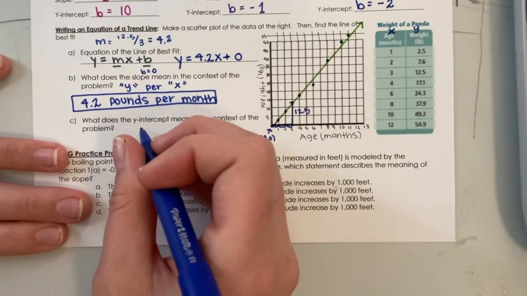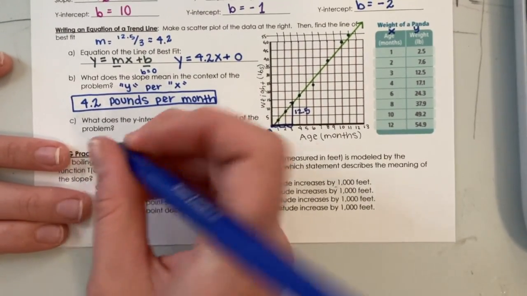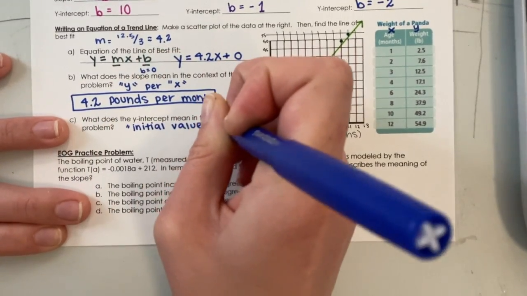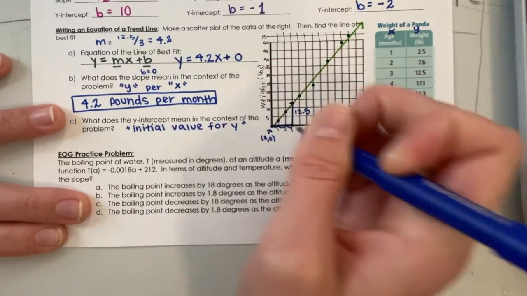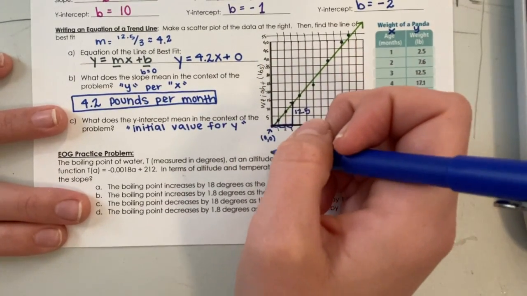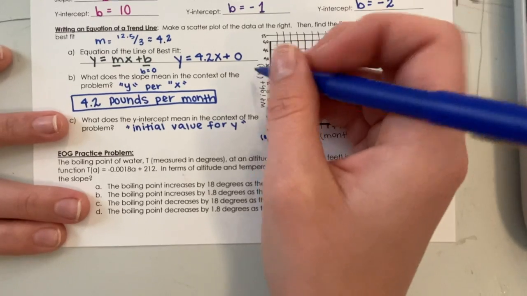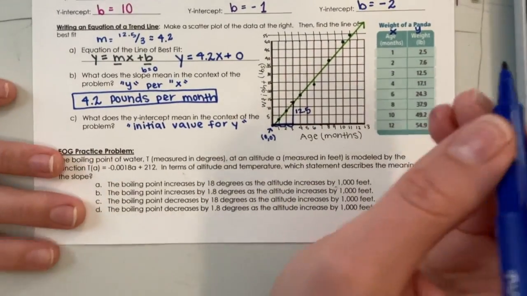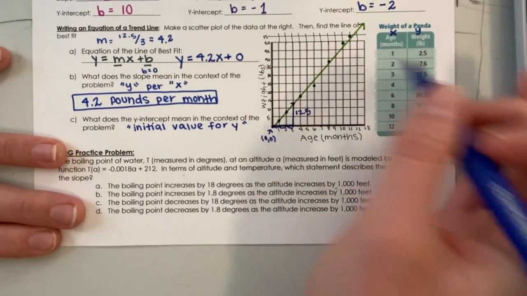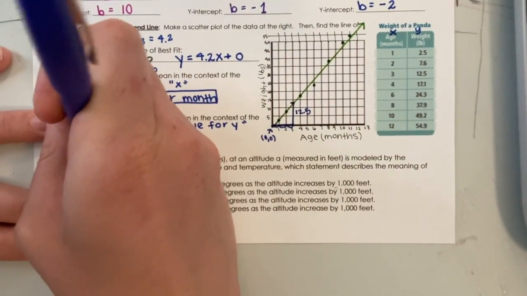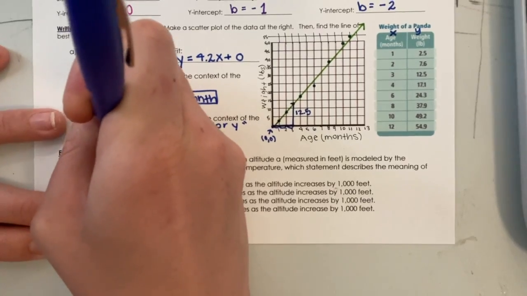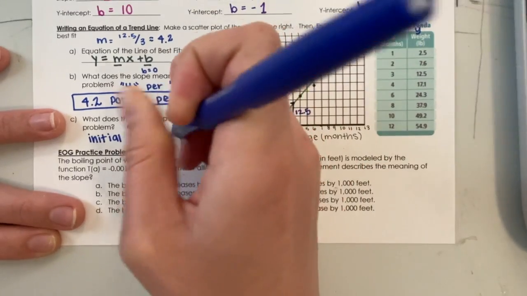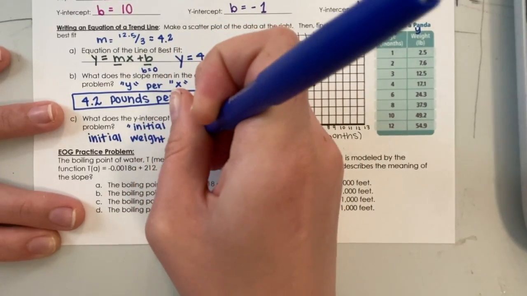And then the y-intercept, remember our y-intercept keyword is the initial value for y. So my initial value for y would mean it's an initial weight. So my weight at birth is 0. So my panda just weighs almost nothing at birth. Initial weight, which is our weight at 0 months, is 0.